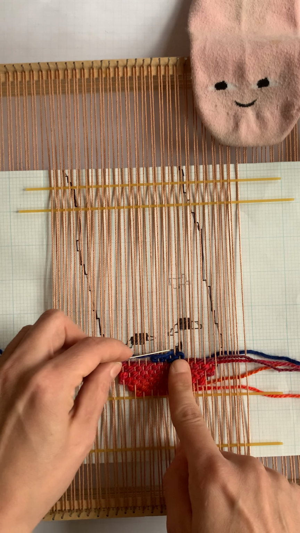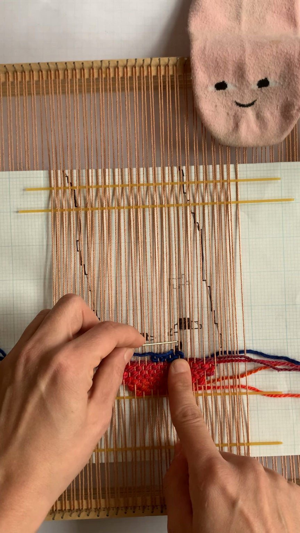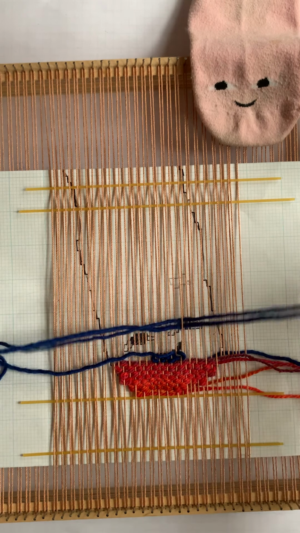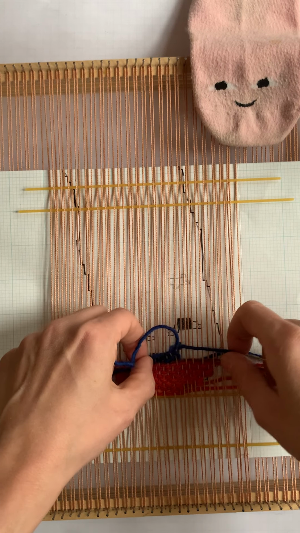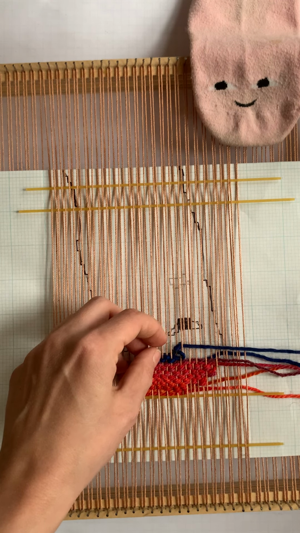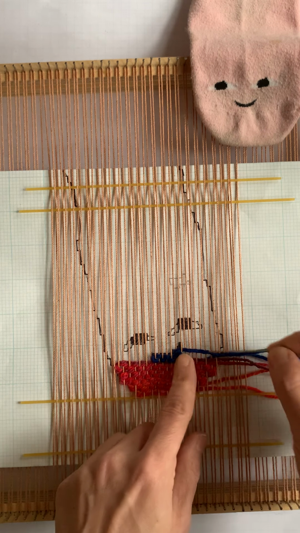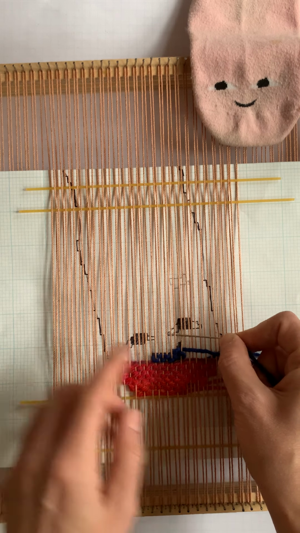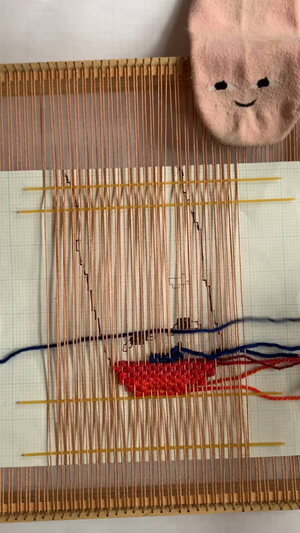I see that the image here again is under these 3. So I'm going to tabby. And then the image is only really here. So I'm going to go over, and then I'm going to go under the entire warp. And that is the end of Matthew's mouth.